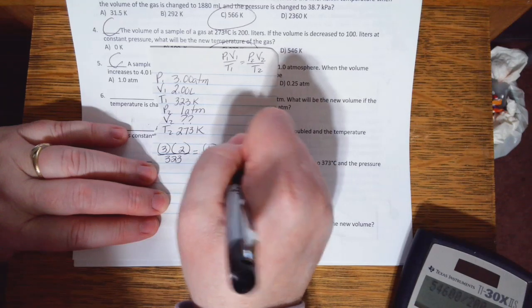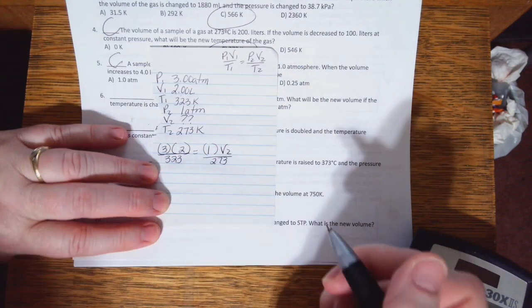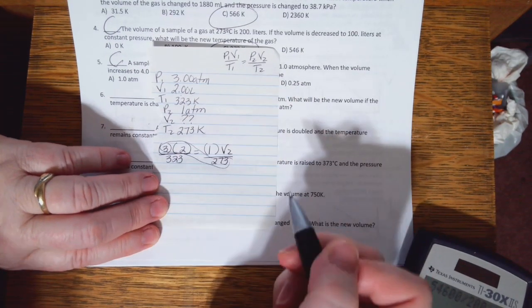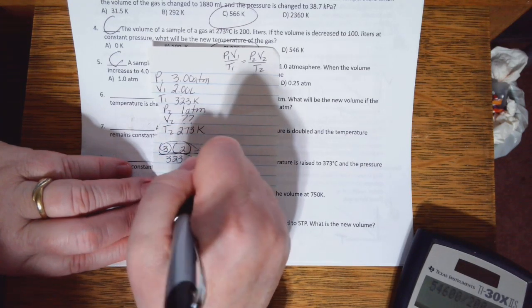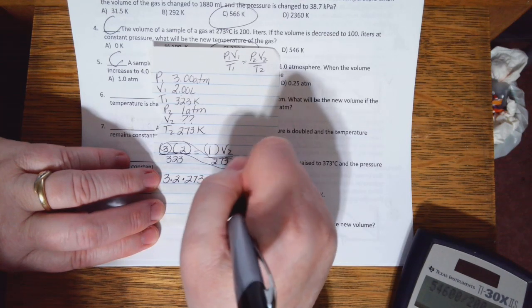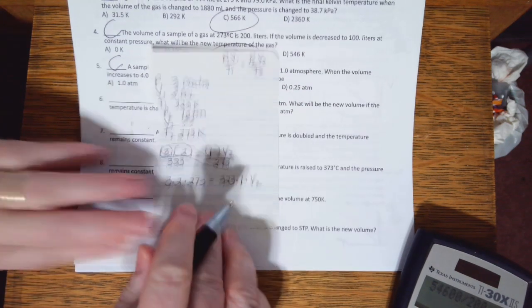V2 is what I'm trying to find, and T2 is 273. All right, so what did I tell you we're going to do? We're going to cross multiply every time. So 3 times 2 times 273 equals 323 times 1 times V2.